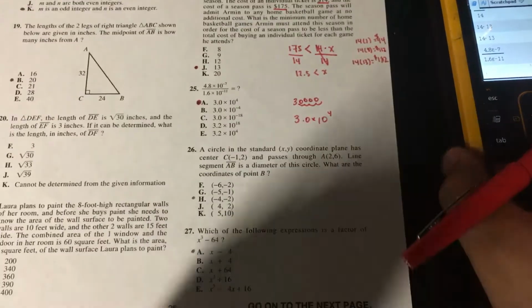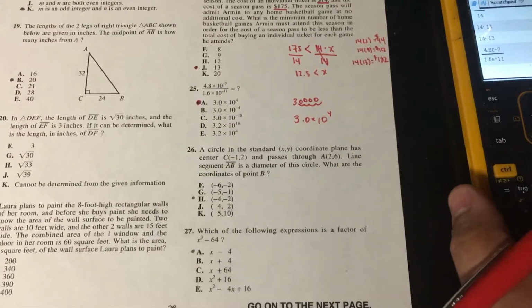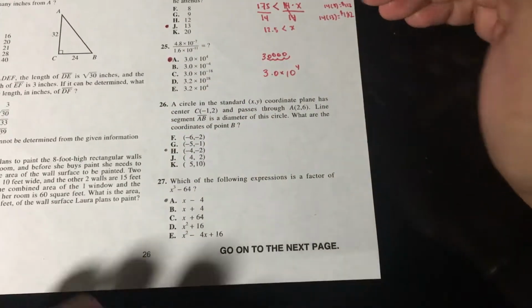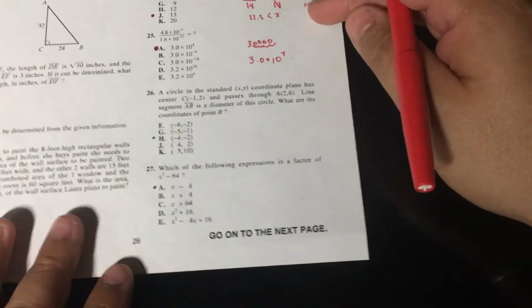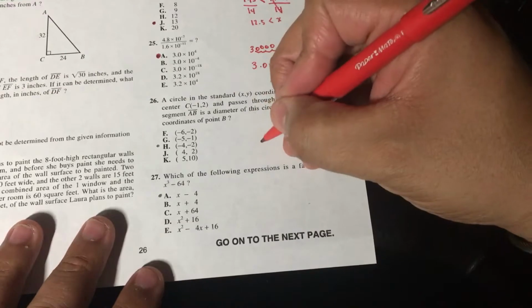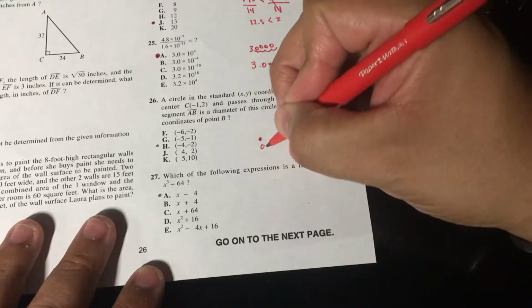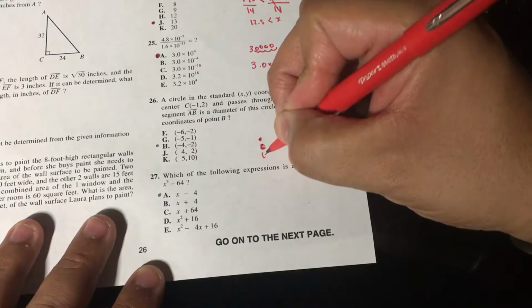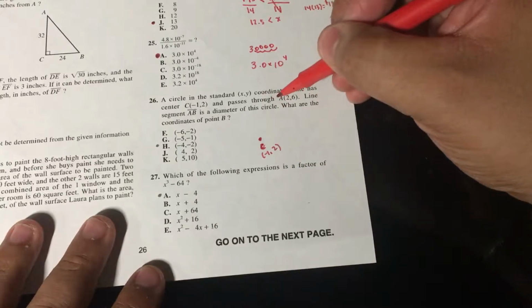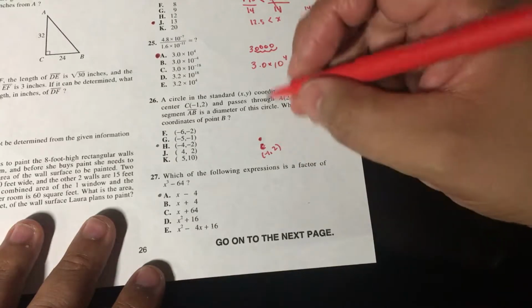Okay, so I saw a lot of problems with number 26, 27, so let's go ahead and just go through those. A circle in the standard XY coordinate plane has a center of -1, -2, so this is C right here. Passes through point A, which is at 2, 6.